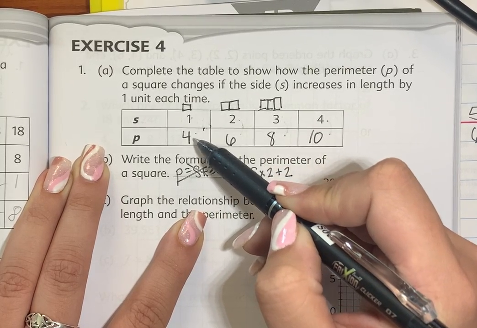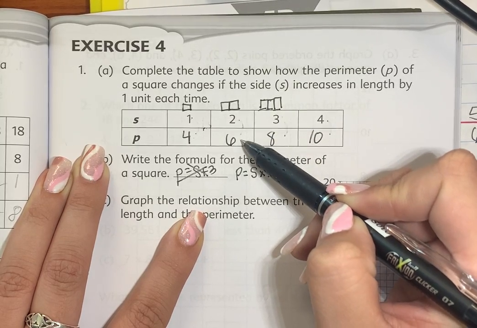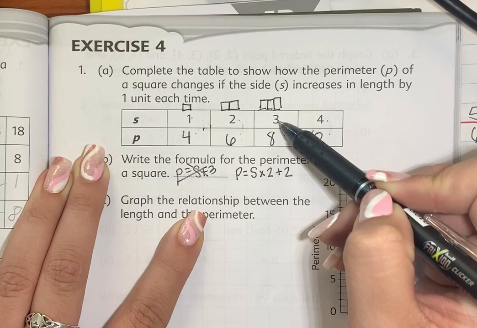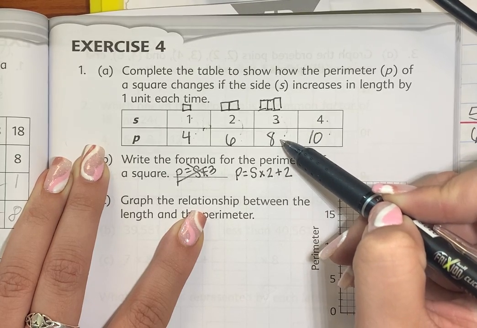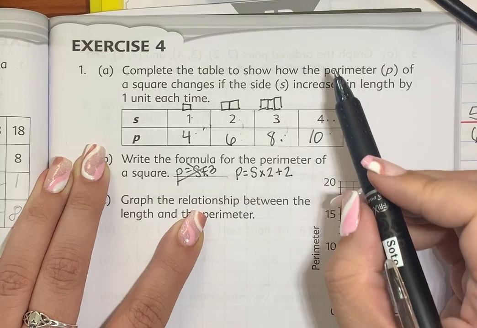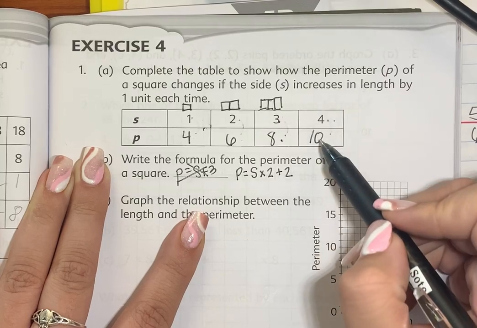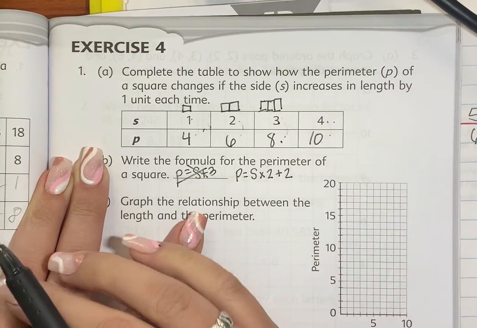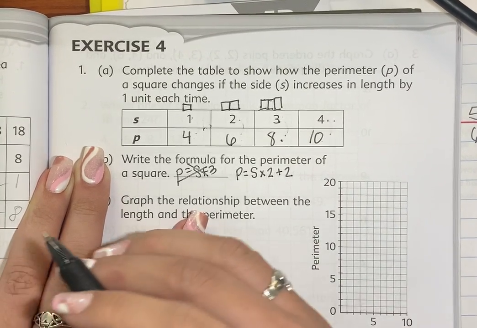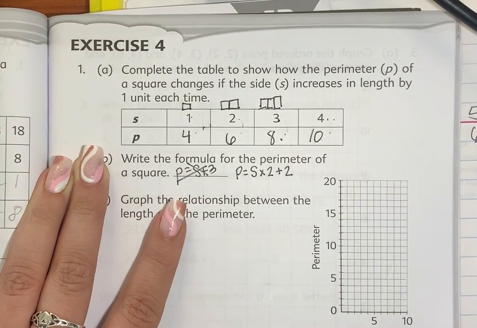Plus 2 is? 4. 2 times 2 is? 4. Plus 2 is? 6. 3 times 2 is? 6. Plus 2 is? 8. 4 times 2 is? 8. Plus 2 is? 10. Does it work every single time? Yes, it works every single time. So that is correct. That's going to be our formula.